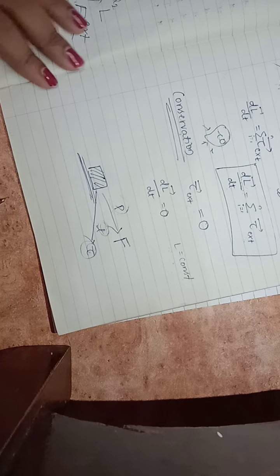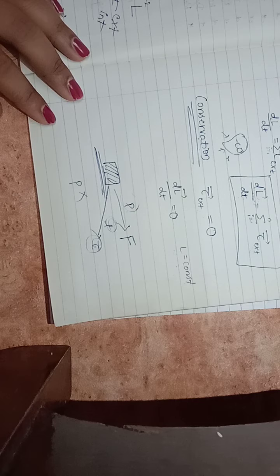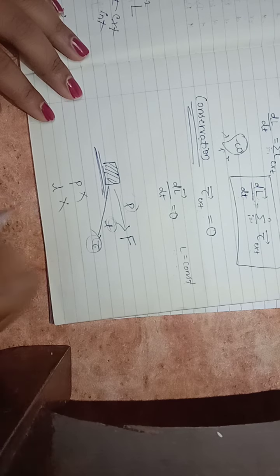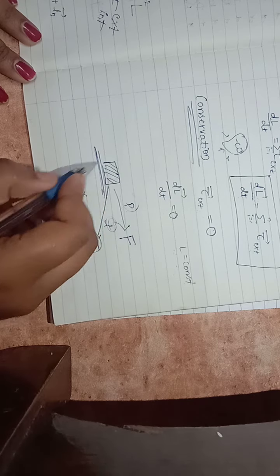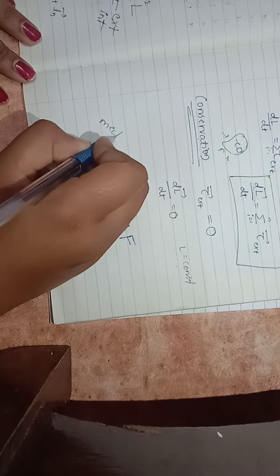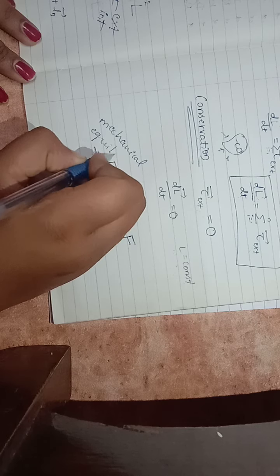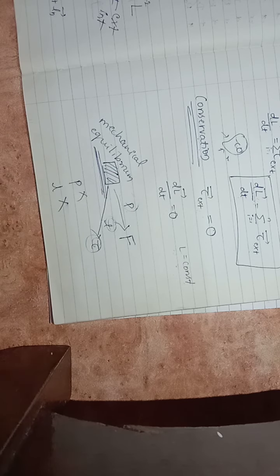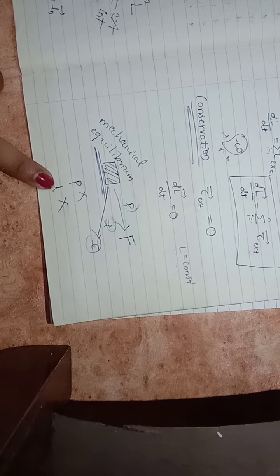But if the linear momentum is not changing and the angular momentum is also not changing, then we can say this rigid body is in mechanical equilibrium. This rigid body is in mechanical equilibrium means its linear momentum is not changing and its angular momentum is not changing.